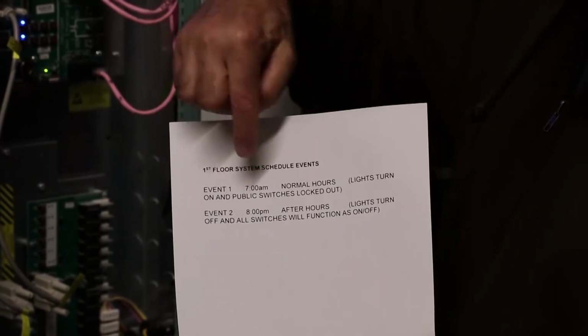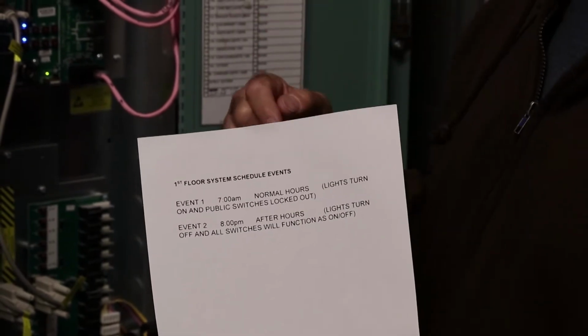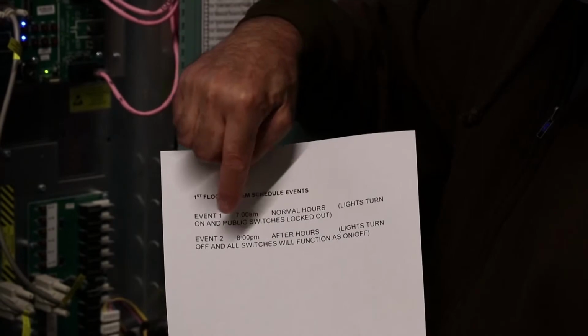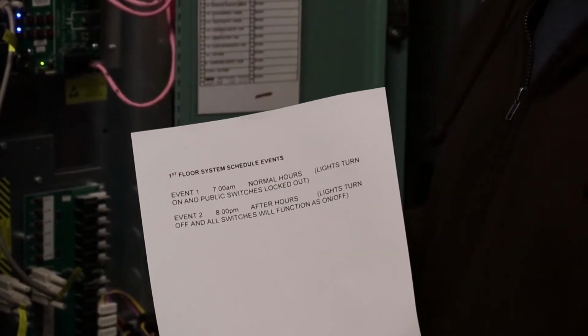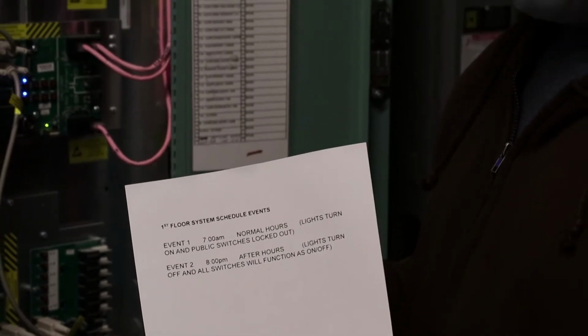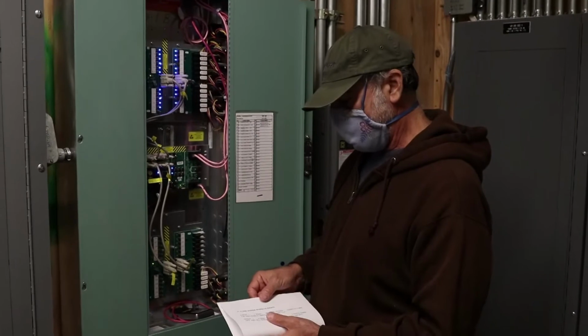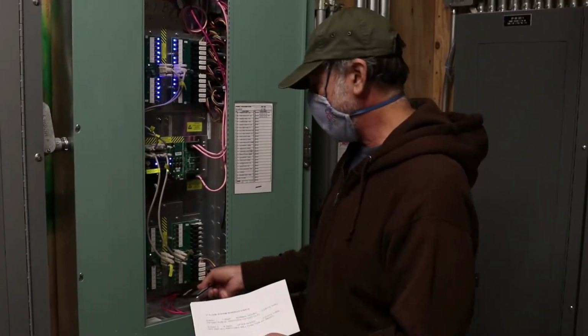Event 2 is 8 p.m. and that goes to after hours, not off. So after hours, but what that actually means is lights turn off and all the switches will now function as on-off switches, as you would expect. Okay. So I'll leave that in here and let's go over if you want to change these times.